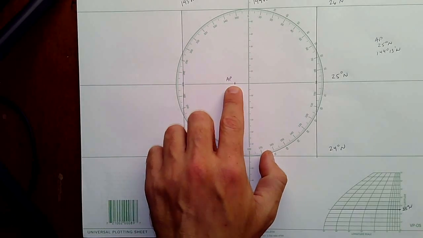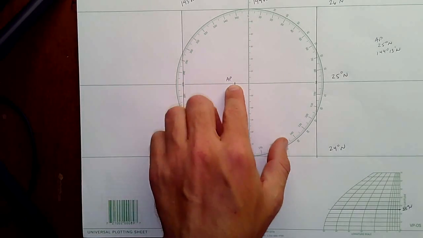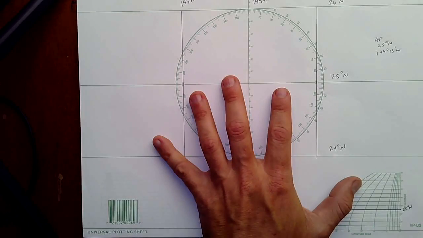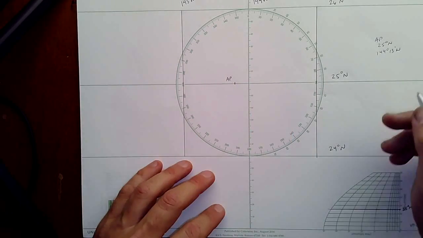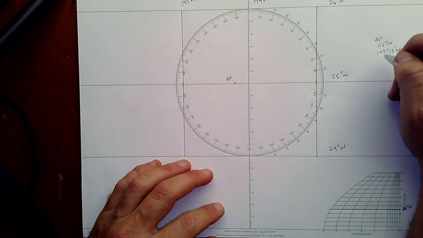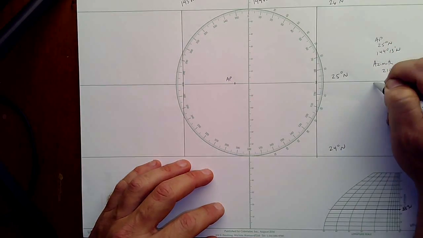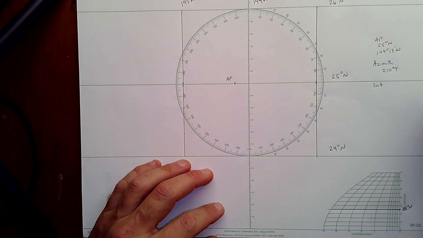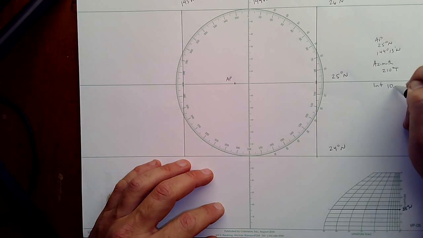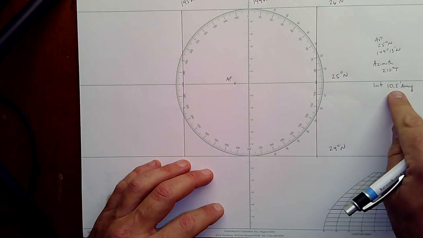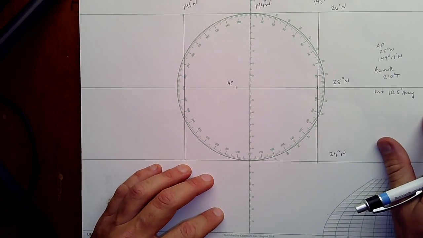So this is what we determined in step 3 to solve a triangle in step 4, and now we've done some comparisons. And so in this case, maybe we determined that the azimuth was 210 degrees true, and the intercept, when comparing HC to HO, was 10.5 minutes away. So the computed was greater, so we were away in this case.